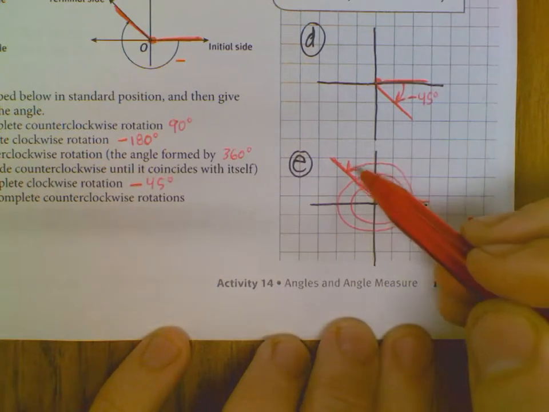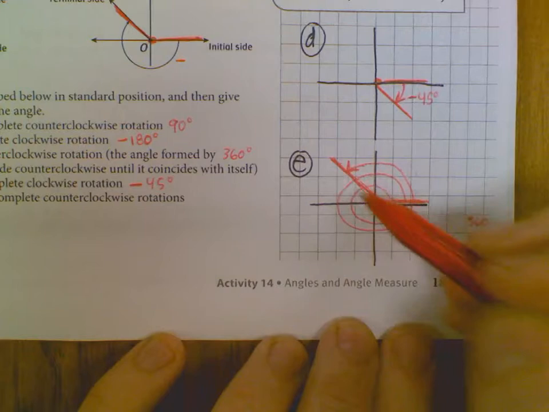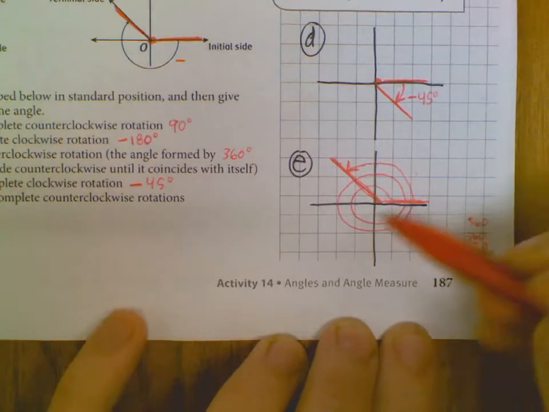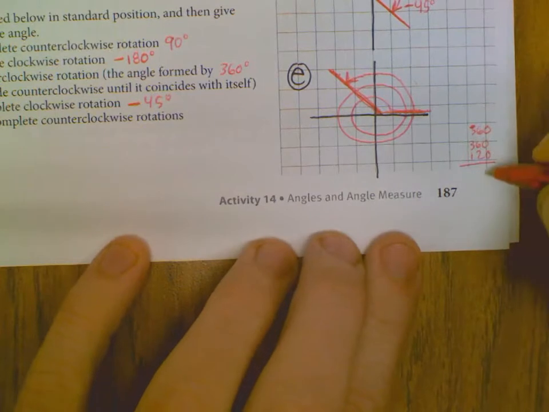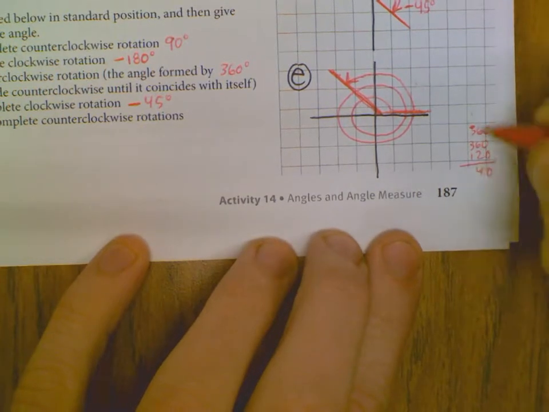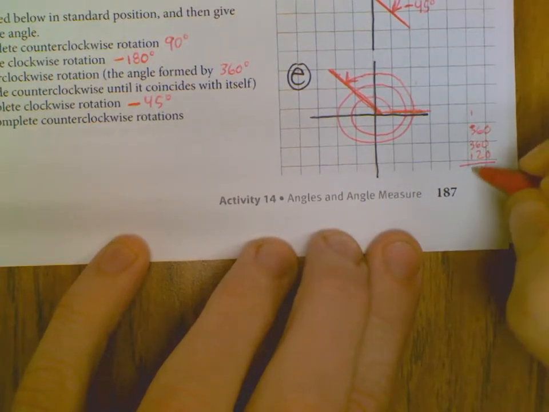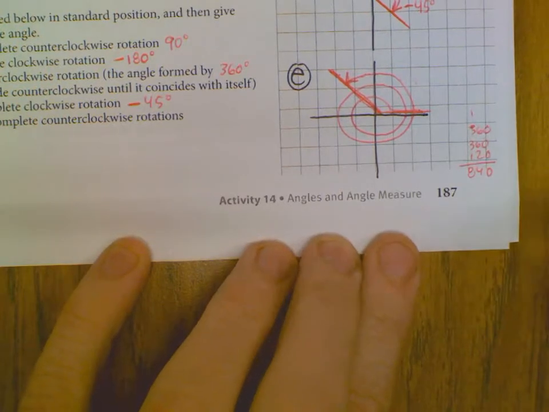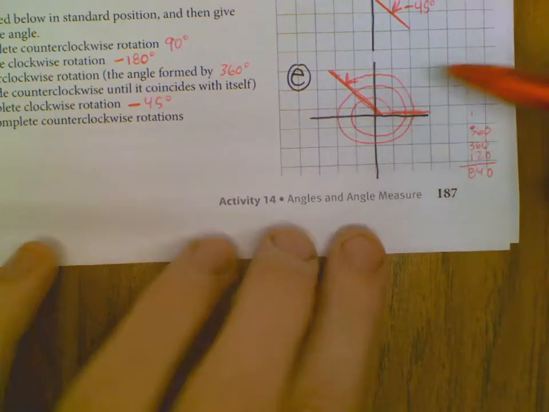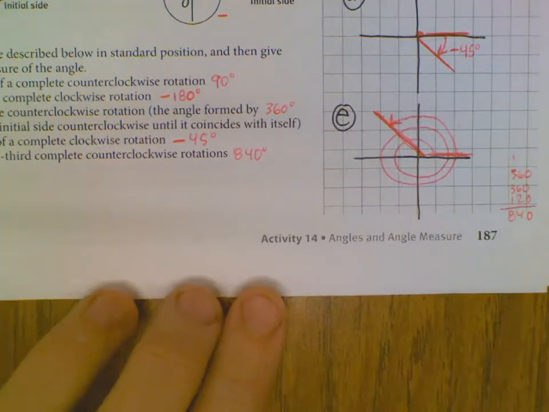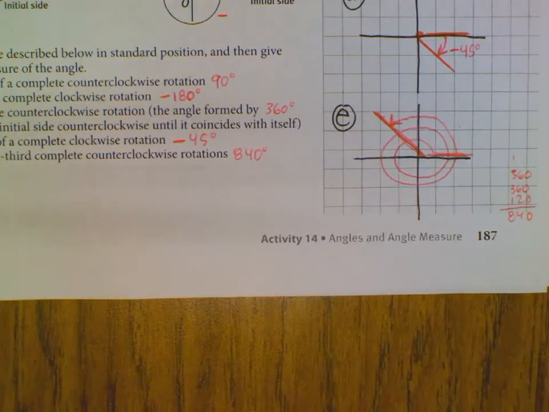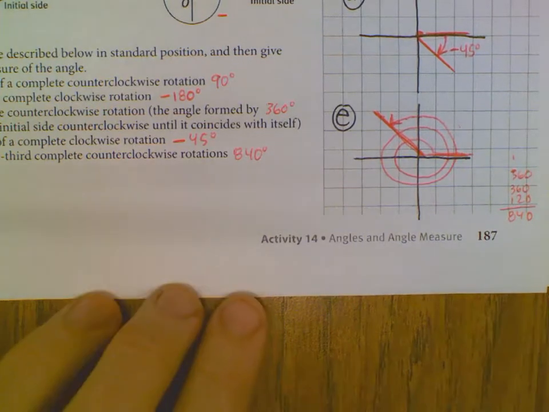It ends up being the same ending place as that one, even though it went around all these times. Now, what is this? 360 plus 360 plus 120. That is 840 degrees. And since we started going up, which is counterclockwise, that is positive 840 degrees.